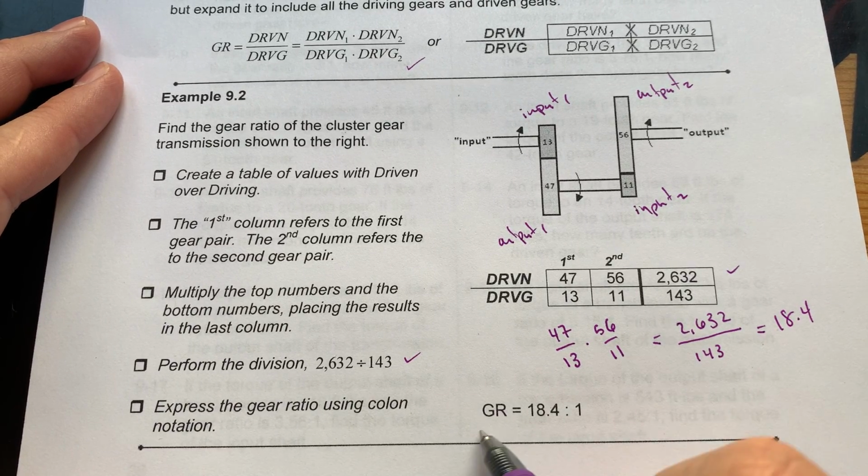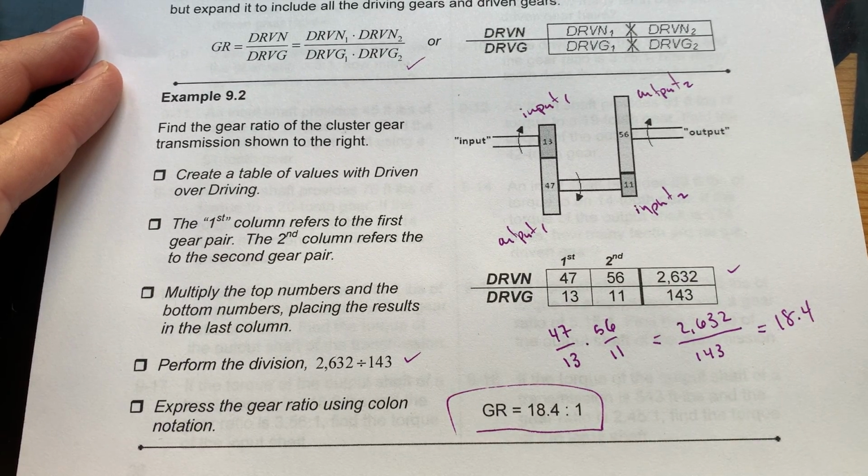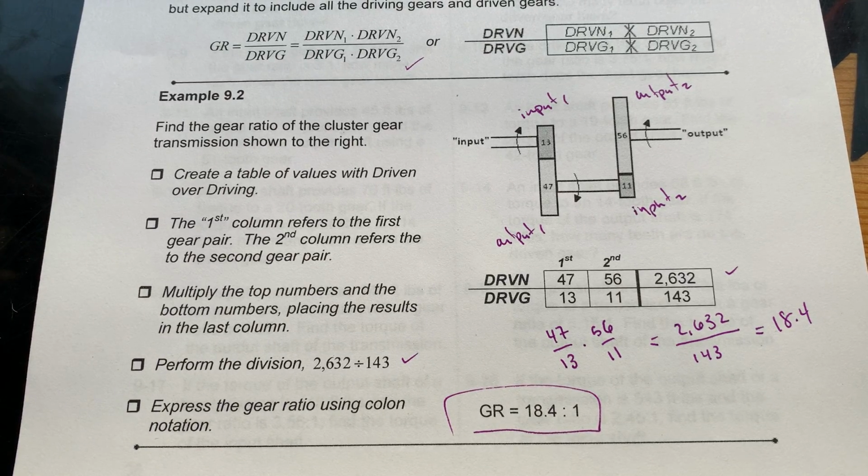this 18.4. So the overall ratio here, where you're stacking these two gear sequences on top of each other, would be 18.4 to 1, right? So you're getting a bigger ratio there when you're stacking these two versus what you would get from each of these individually.